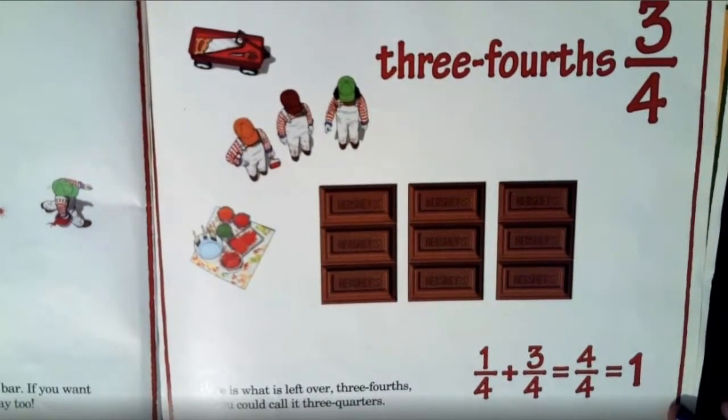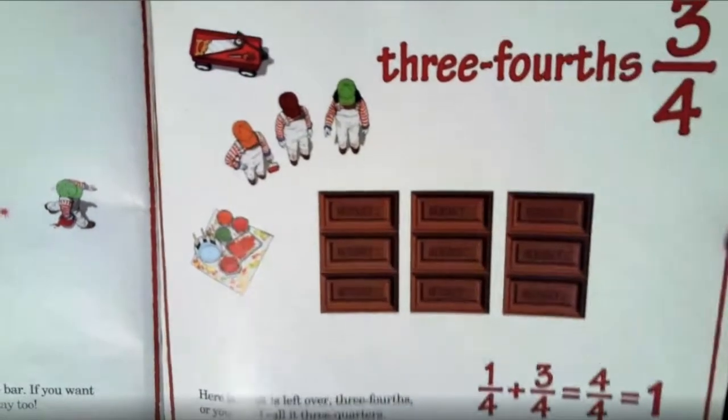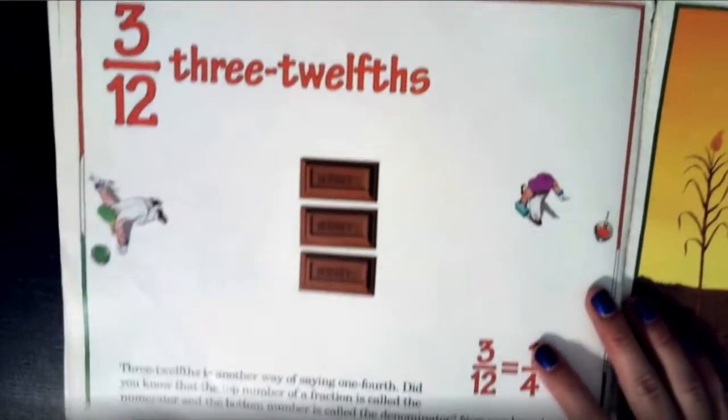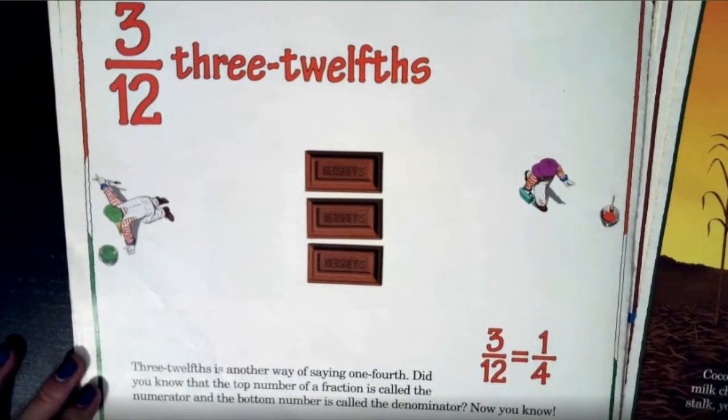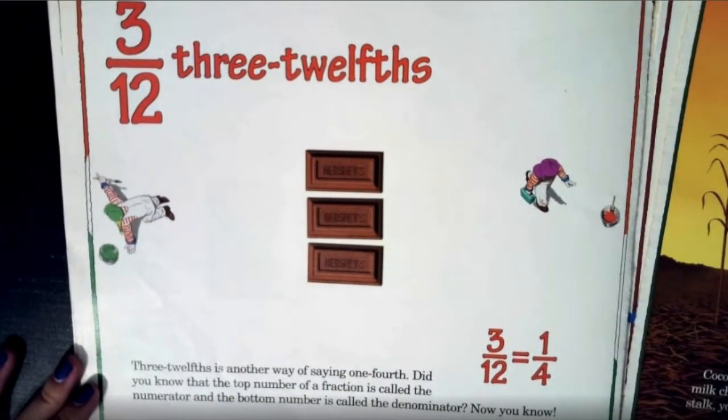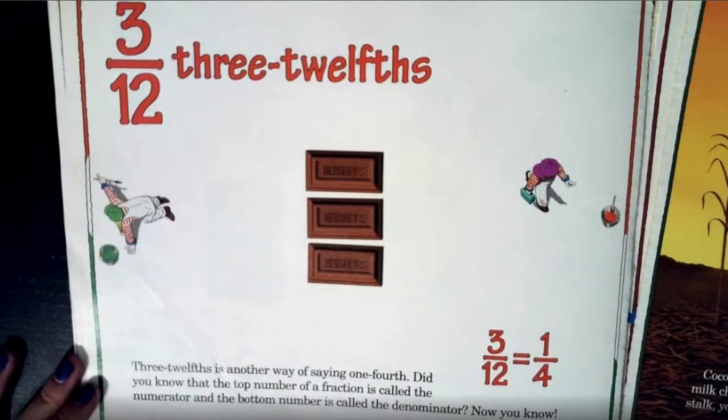3/4. Here is what is left over, 3/4, or you could call it 3/4. 3/12. 3/12 is another way of saying 1/4. Did you know that the top number of a fraction is called the numerator and the bottom number of a fraction is called the denominator? Now you know.